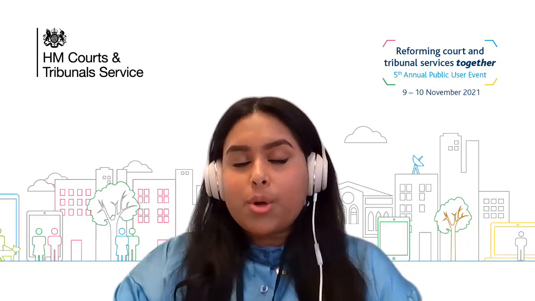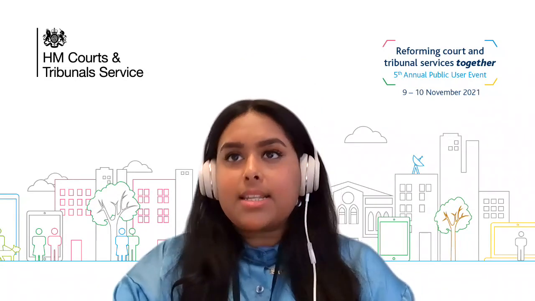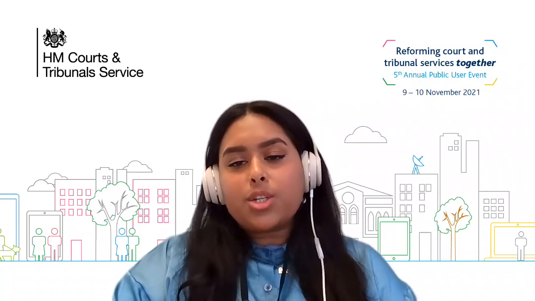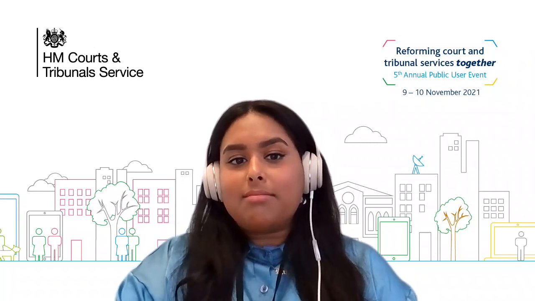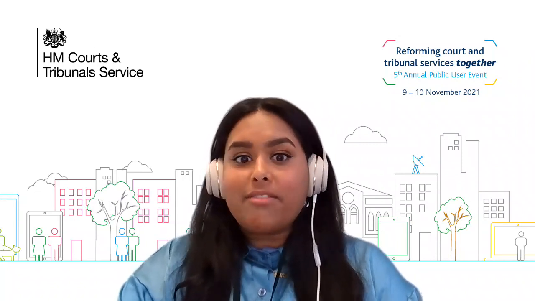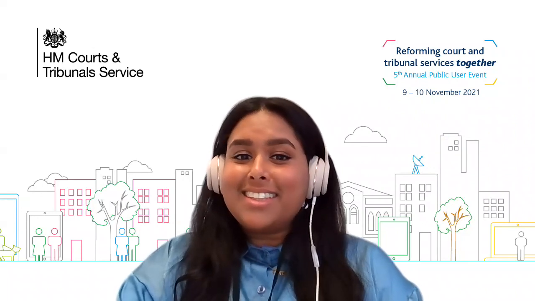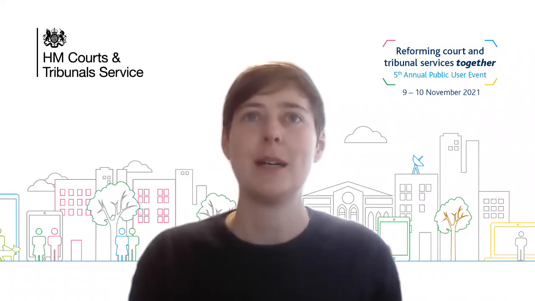So we are working on a project looking at additional and complex needs, looking at how people request reasonable adjustments and special measures. I think that is quite a specific question, so I don't have the answer to hand at the moment, but I can definitely take that away and find out. Yeah, I think it would depend on which special measure is requested. Perfect. Okay, thank you.